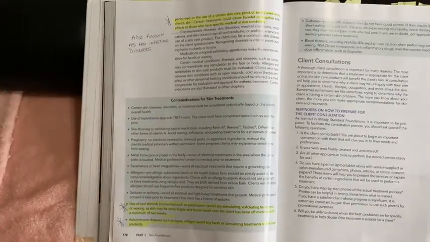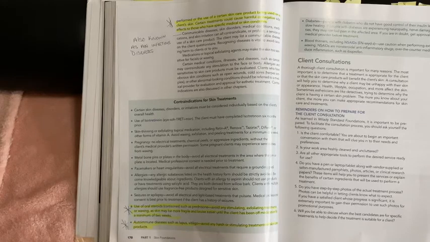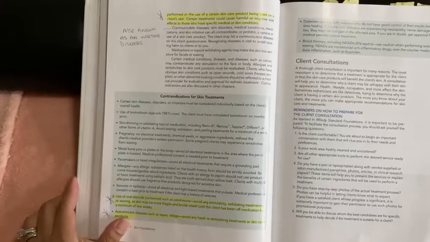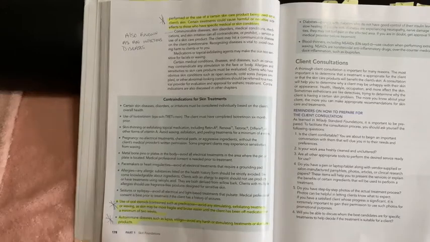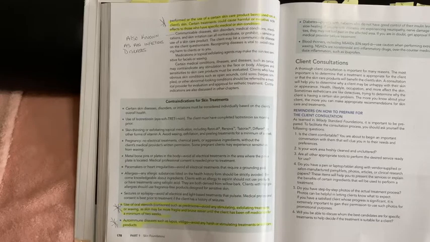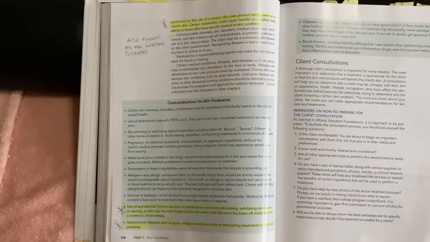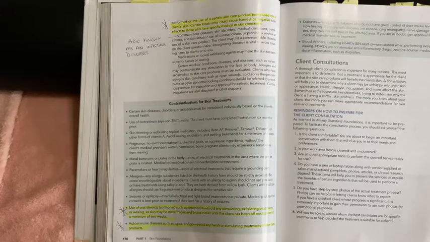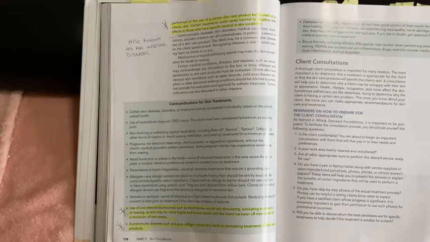All right, you guys, so put a star next to that and highlight it. Communicable diseases, skin disorders, medical conditions, medication, and skin irritation can all contraindicate or prohibit a service or use of a skincare product. The client may list a communicable disease on the client's questionnaire. Recognizing diseases is vital to avoid causing harm to clients or to you, okay? We went over, again, diseases and disorders of the skin in the previous chapter, which is chapter 4.